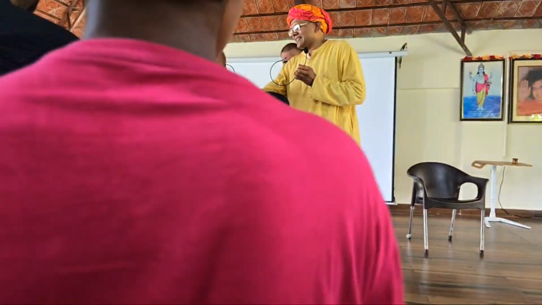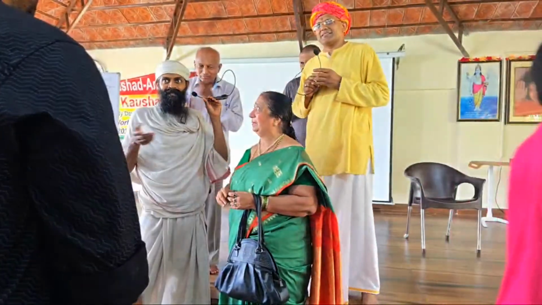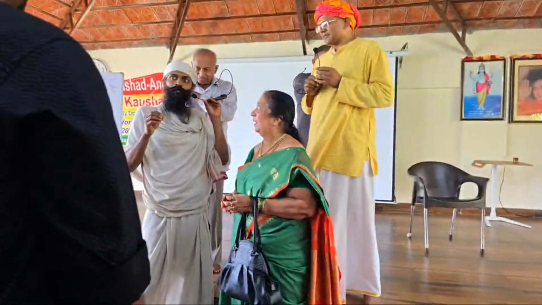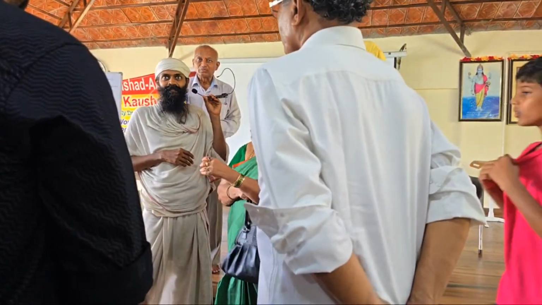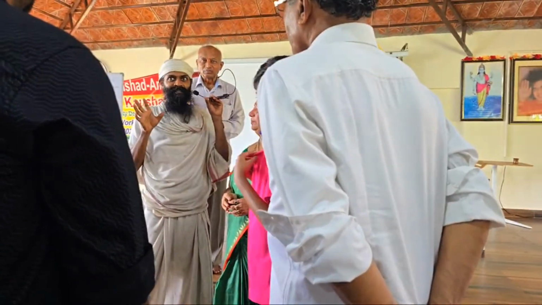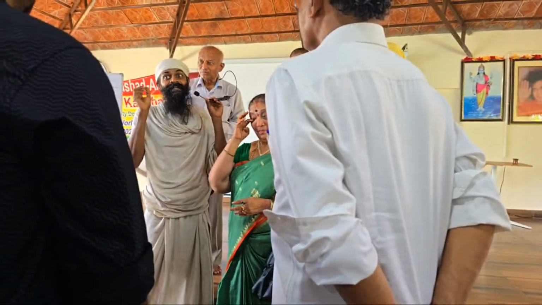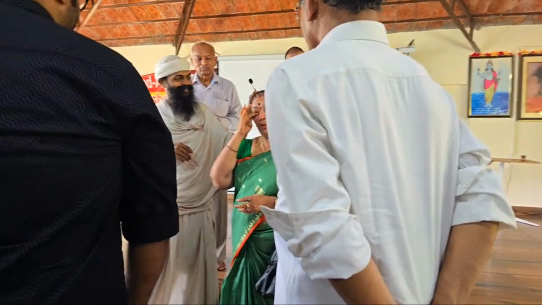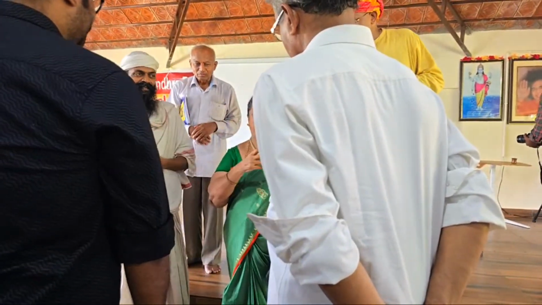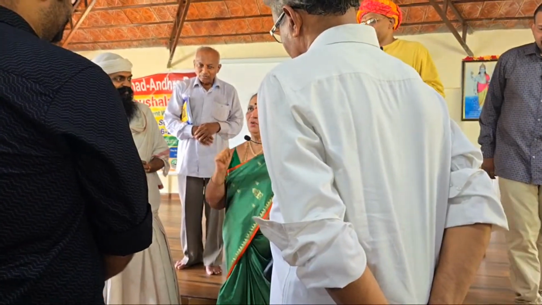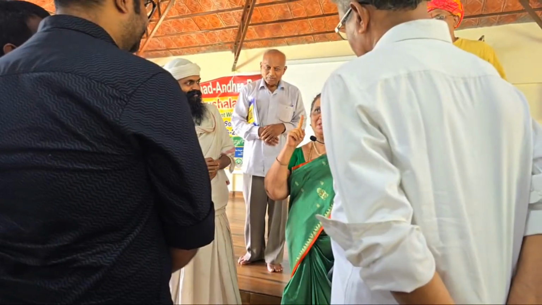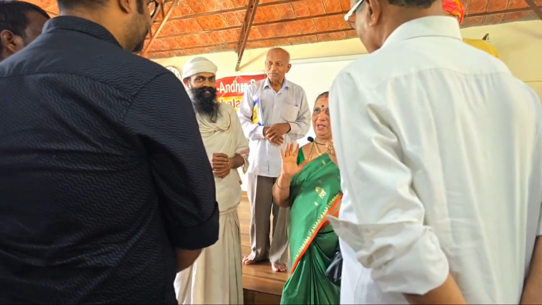Even the taste of the food, like normally in my classes I make them taste the food which is not offered and which is offered. You will not have difference in the taste. Of course, it's a very subtle taste. It's not a gross taste, it's a subtle taste. So when you go to temple and take the prasadam, that is different. And what you prepare is completely different. Temple prasadam is different from our own food.